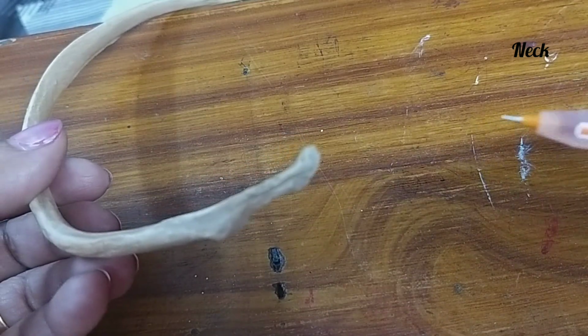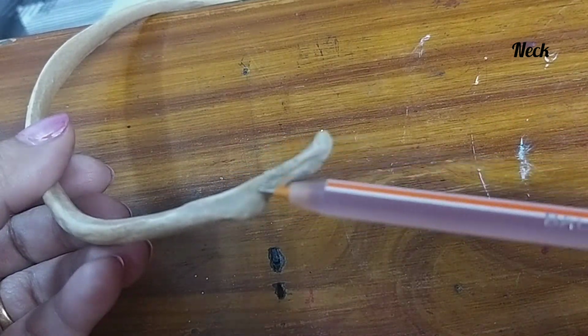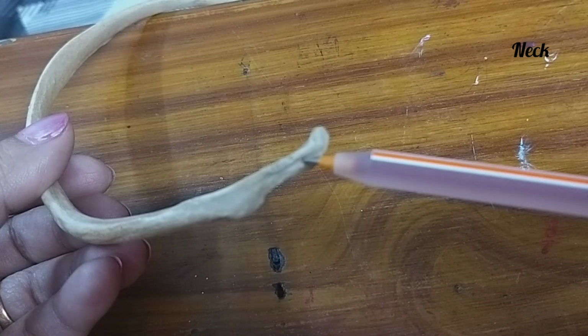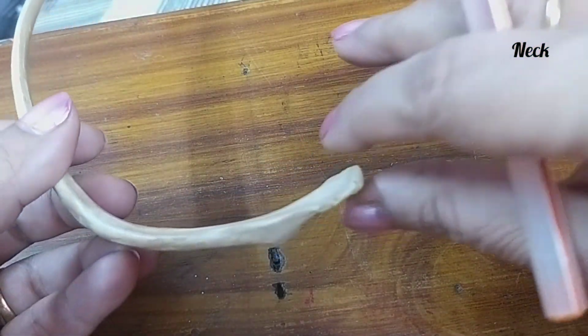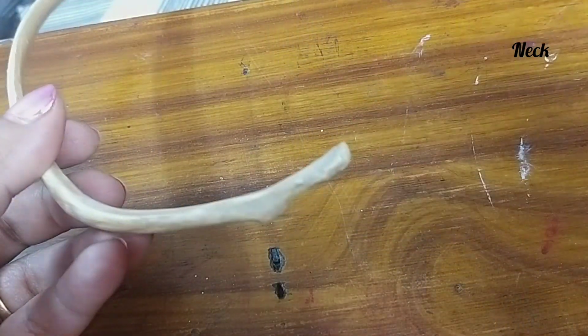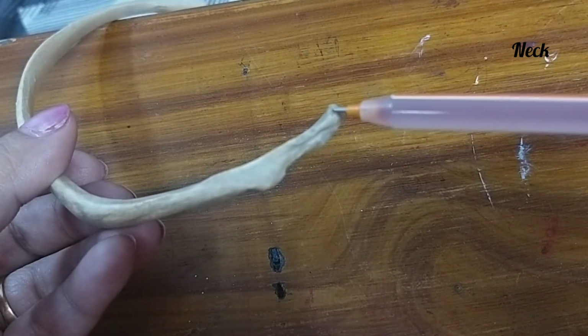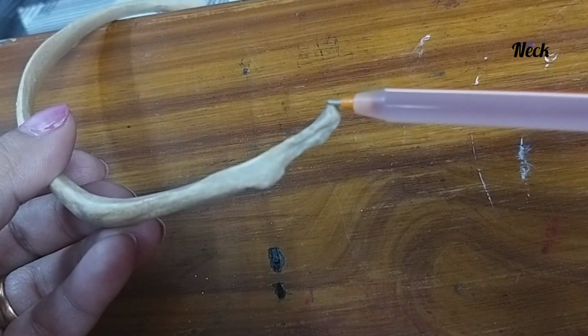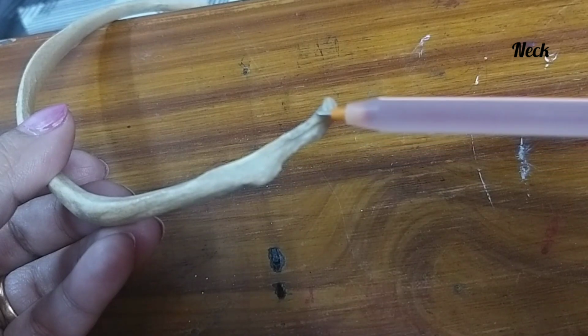So now coming to the neck. So this is the neck. This is flat. The neck is flat, and it extends posterolaterally from the head to the tubercle.